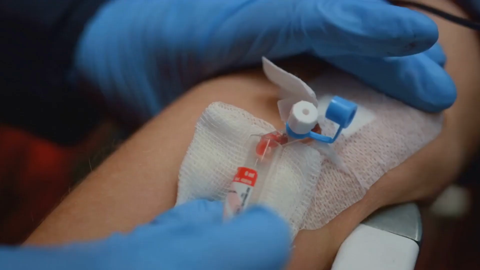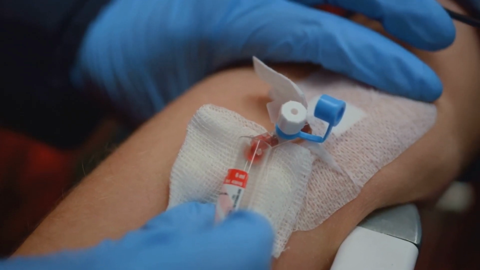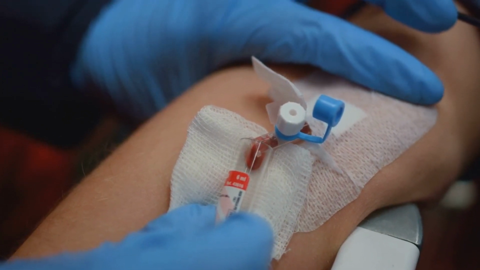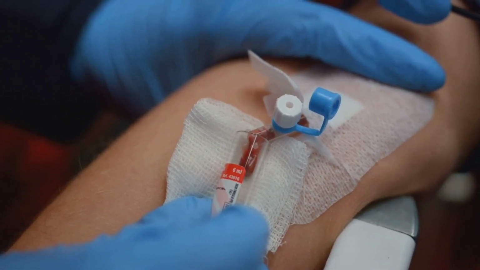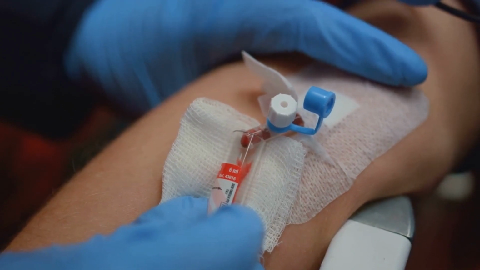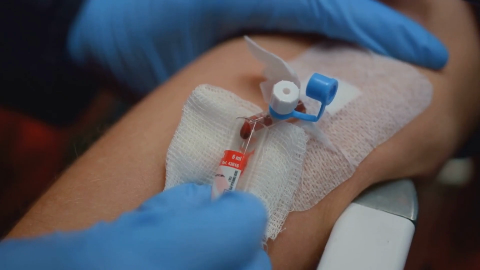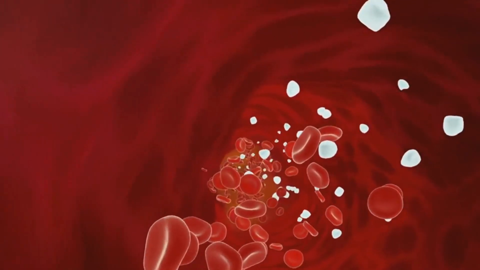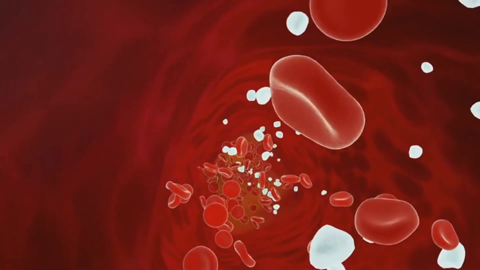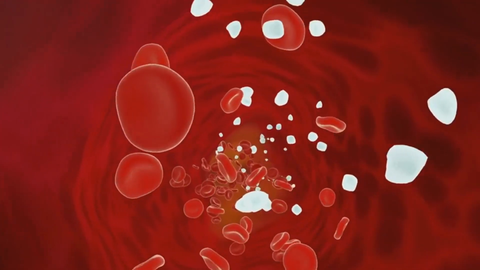So what happens if a type A person receives blood from a type B donor? This is where things get tricky. The recipient's immune system recognizes the B antigen as foreign and launches an attack. This immune response can lead to serious, potentially fatal complications. As a rule of thumb, a person with type A blood should ideally receive blood from a type A or O donor, the latter being a universal donor.